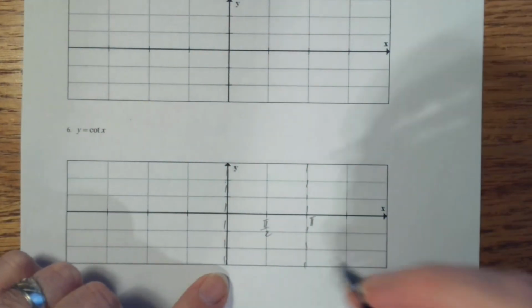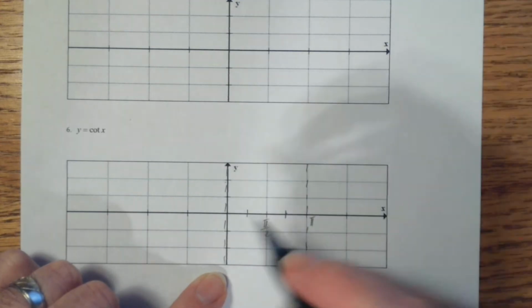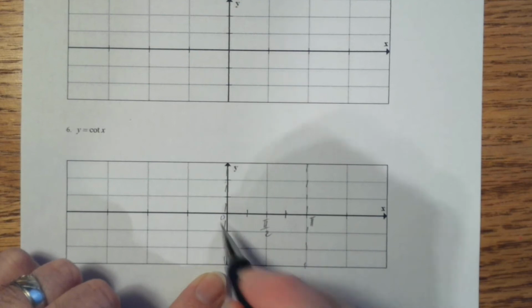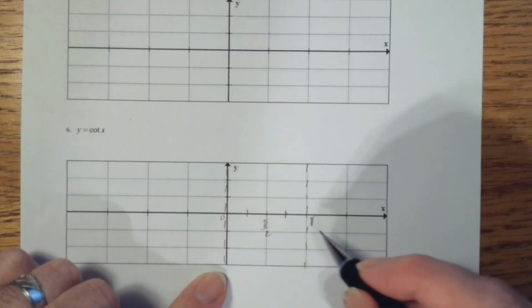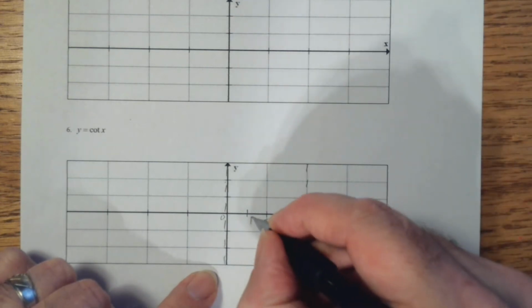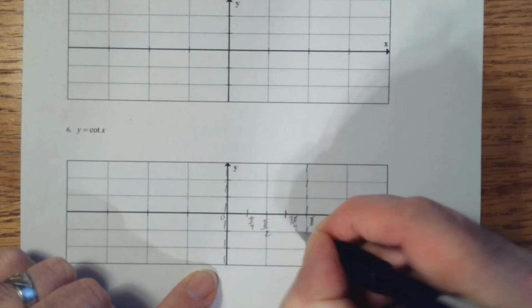And remember, you should have 4 increments. So there's one here and a mark there. So 1, 2, 3, 4. So we're going from 0 to pi. That's one cycle. And this would be pi over 4. This would be 3 pi over 4.